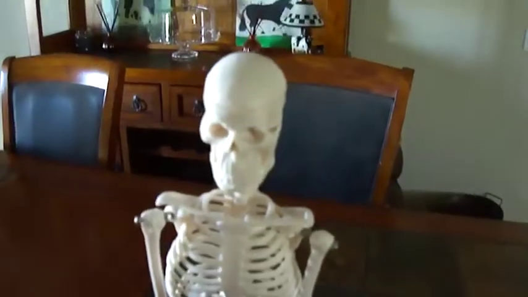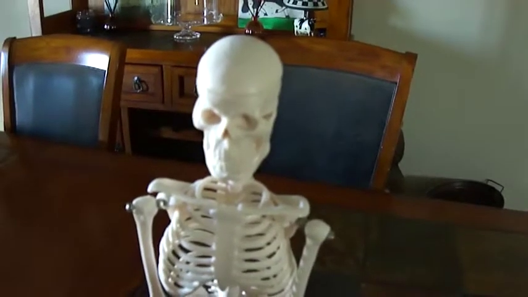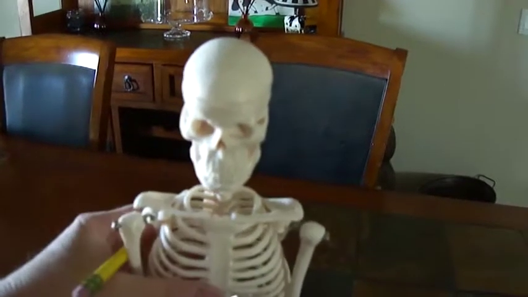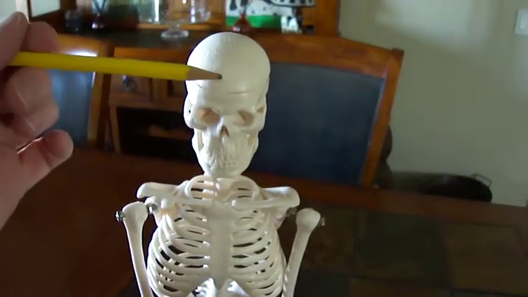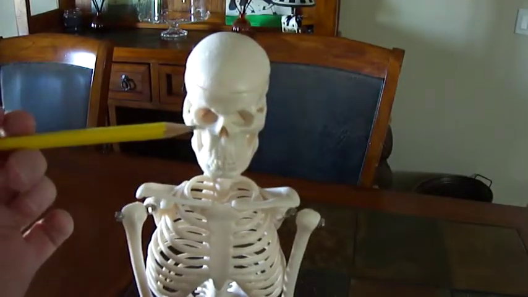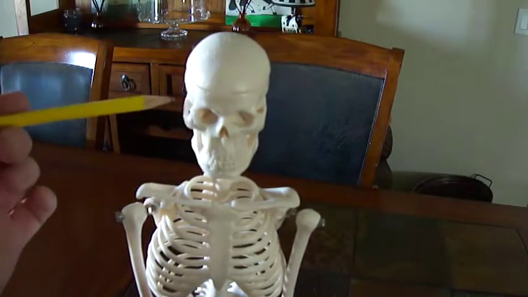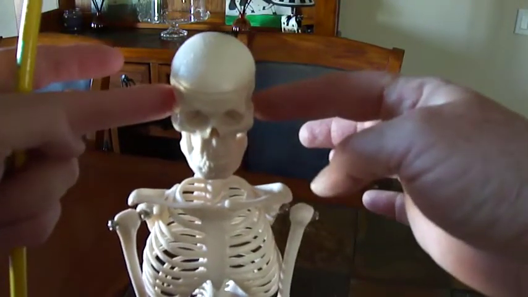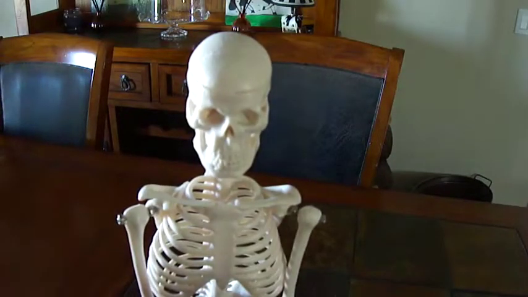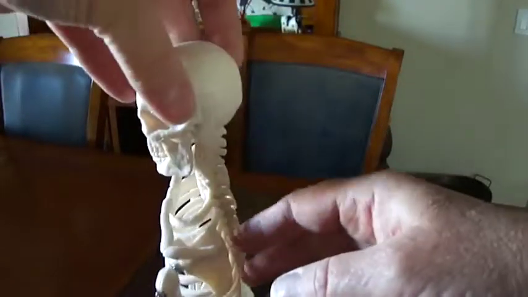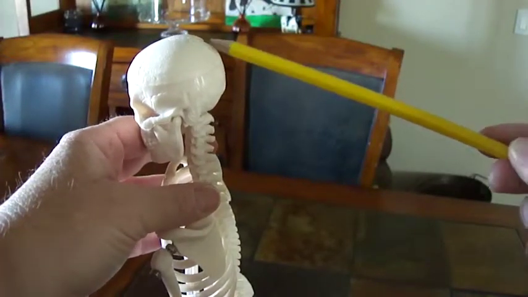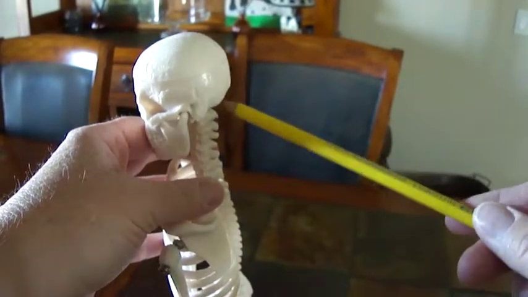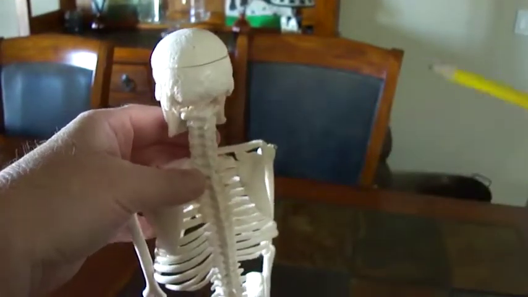Okay, so for the beginning, we are going to start with the skull. Right here we have the frontal bone, the forehead. We have the zygomatic bones, which are the cheeks. We have the temporal bones, which are on each side of the head above the ears. We have the parietal bone, which is the upper portion of the posterior part of the skull. We have the occiput bone, which is at the base of the skull.